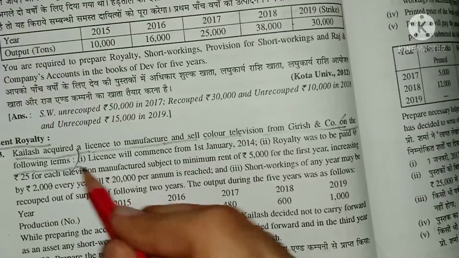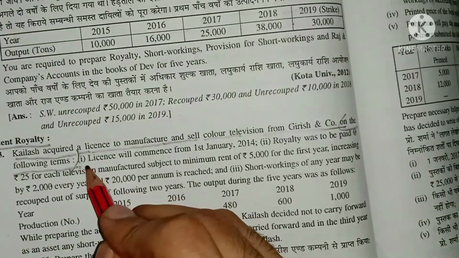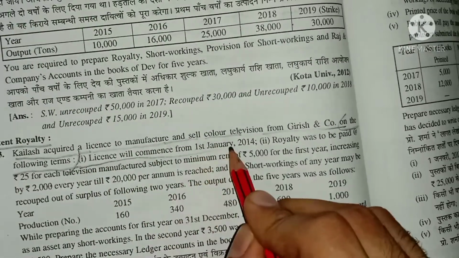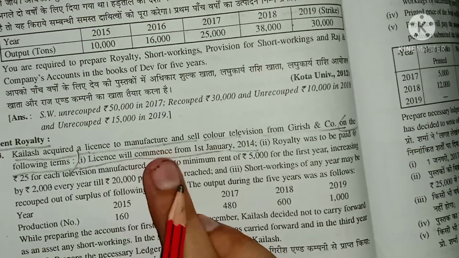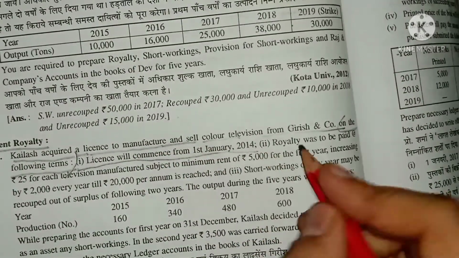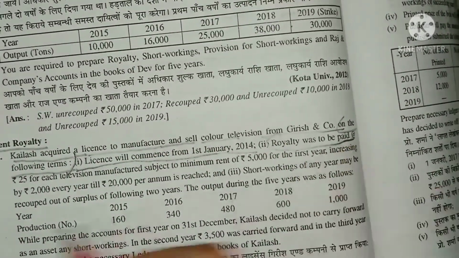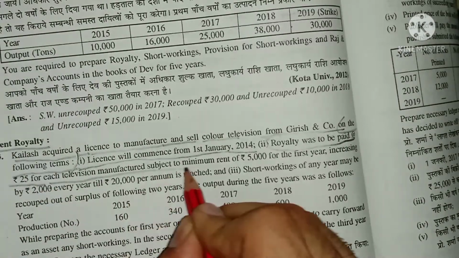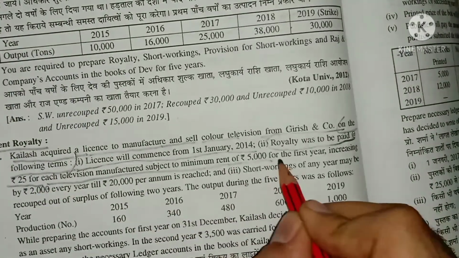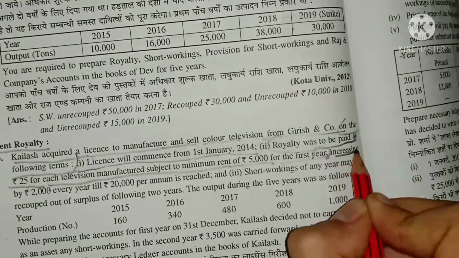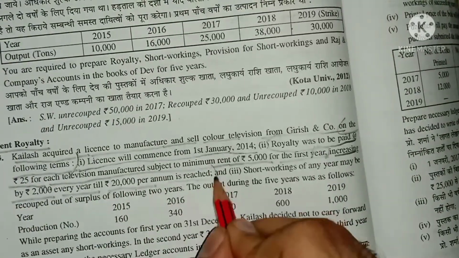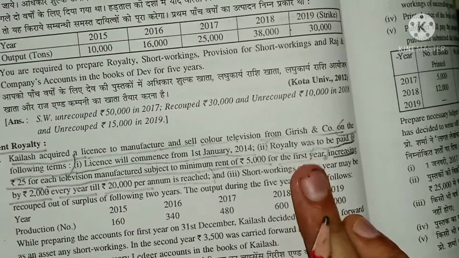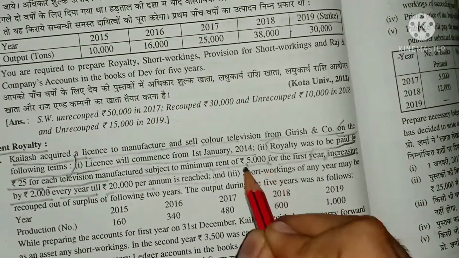The first term and condition is that the license will commence from 1st January 2014. It means the license will be in force from the 1st of January 2014. The second one is that royalty was to be paid at 25 for each television manufactured, subject to a minimum rent of 5,000 for the first year, increasing by 2,000 every year till 20,000 per annum is reached. It means the minimum rent payable for the first year would be rupees 5,000.